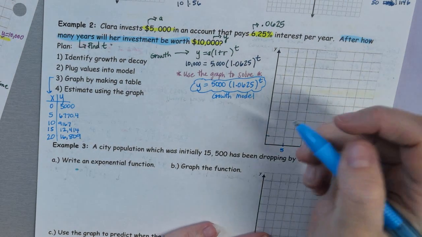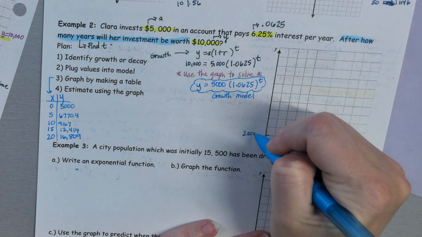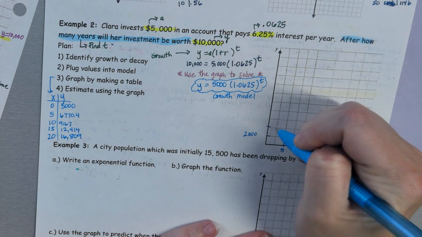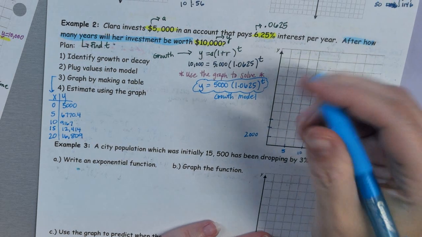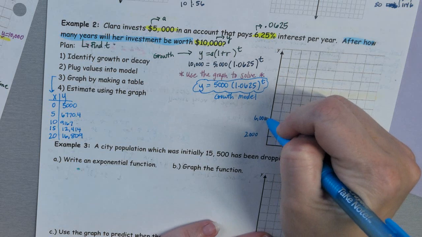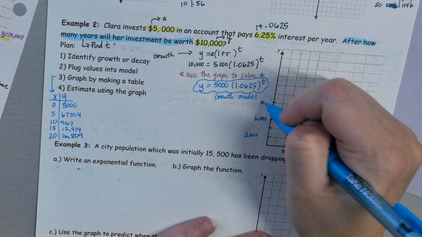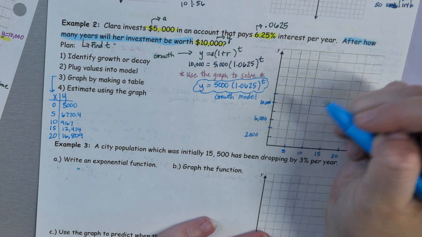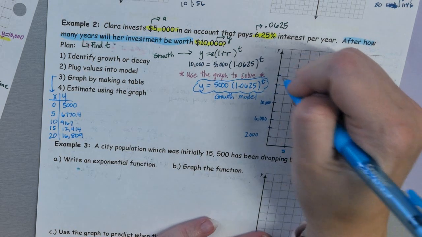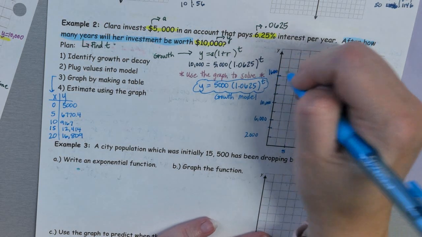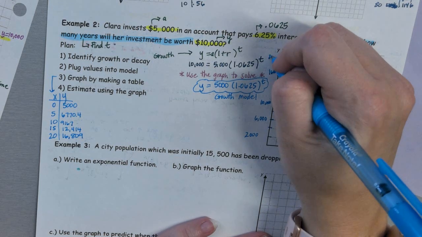So I'm going to make my scale for the y's by 2,000. So this will be 2,000, 4,000, 6,000, 8,000, 10,000, 12,000, 14,000, 16,000, 18,000, 20,000.